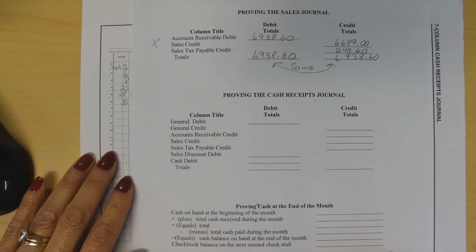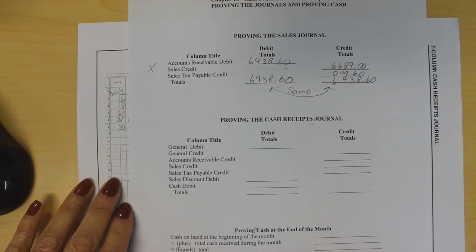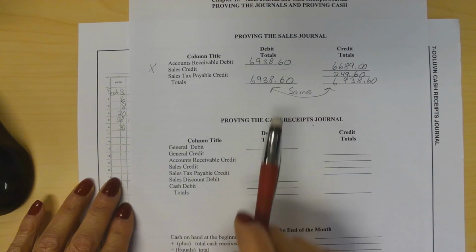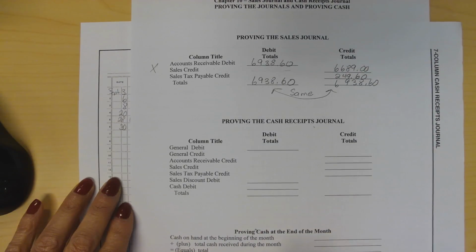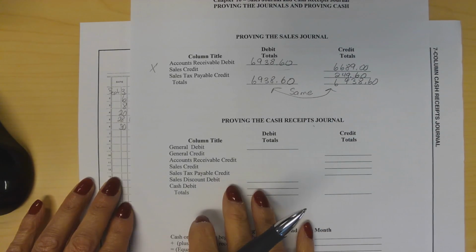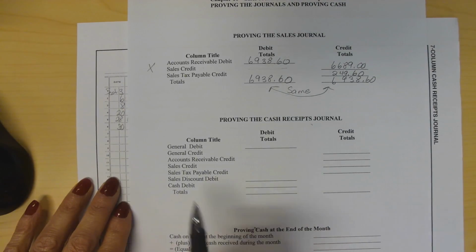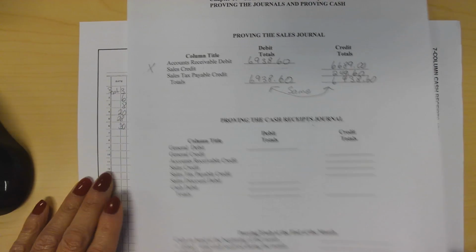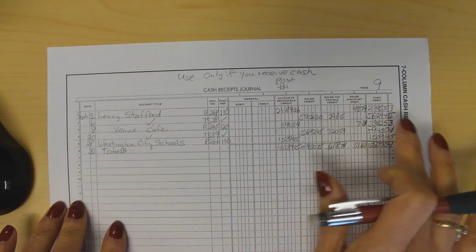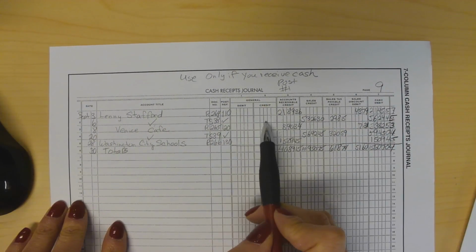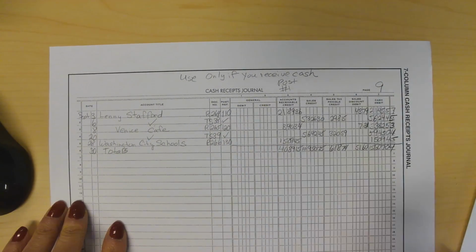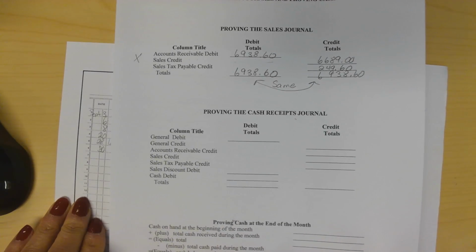All right, so proving cash, you need this form right here. We'd already proved the sales journal, same form. Now my form's a little bit different than the one you may have if I give you forms to fill out, but it's the same. Every single one of these columns is a column that's right here. So you can see we have debits and credits all the way across here. This is the names of the columns.